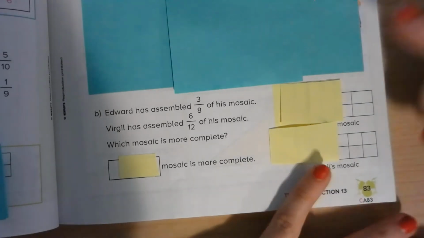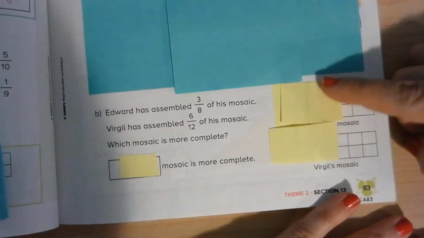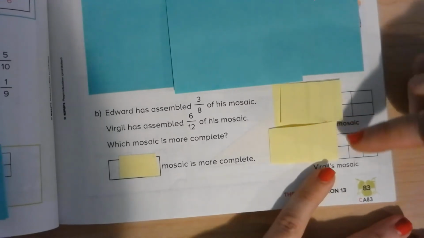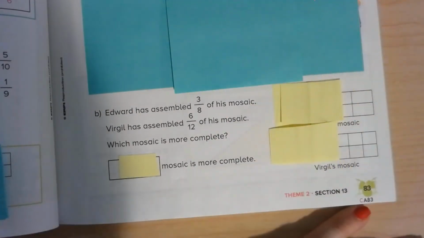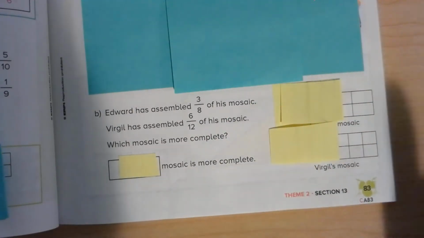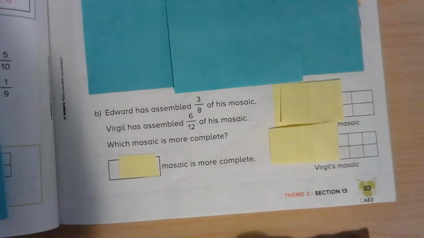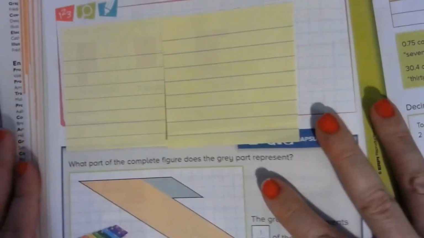Remember what I said, when you color it in, keep the three rectangles close together, because when you compare it to the squares, the 6 out of 12 squares, if they're all random all over the place, it's going to be hard to compare. So make sure you color in 6 of the 12 close together. It's a little hint for you. I have one more hint.